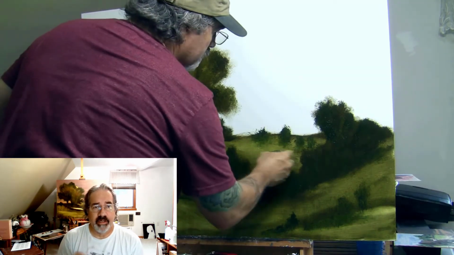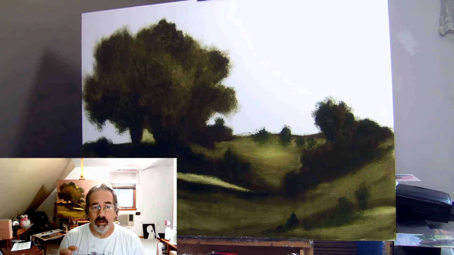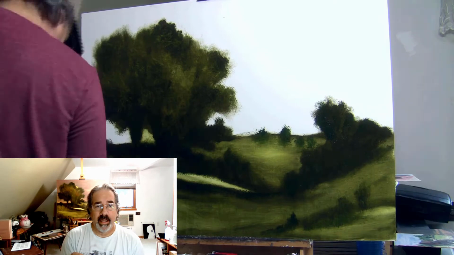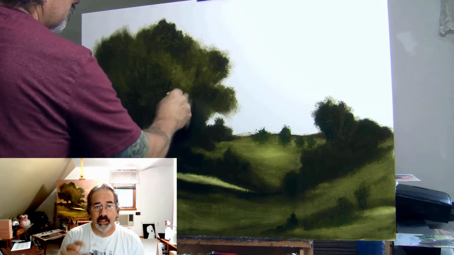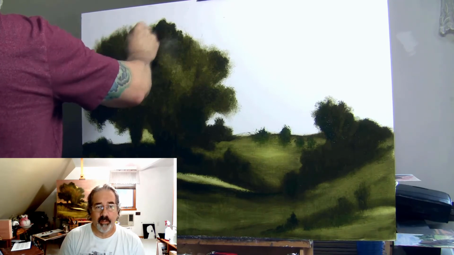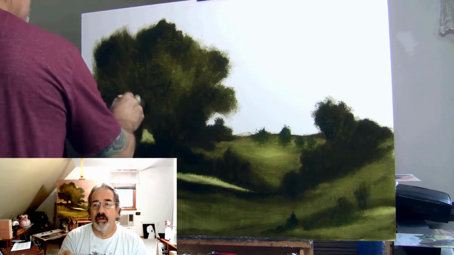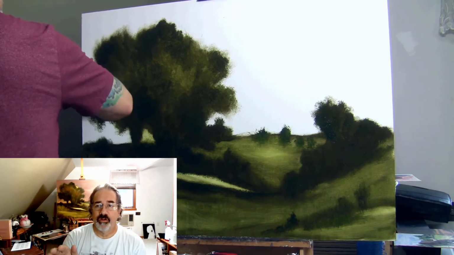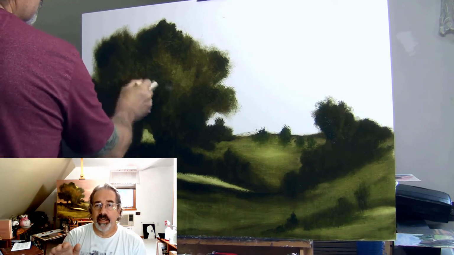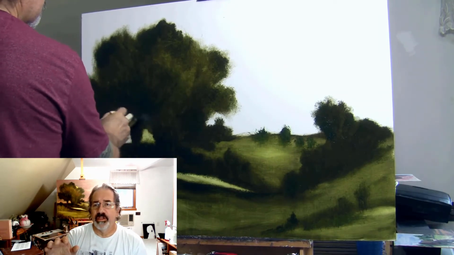You want a lot of interest in your painting, and one of the ways to do that is you can crinkle up the paper towel and use that wadded end. It's got all kinds of little nooks and crannies on it, and when you touch it to the wet paint, it really makes for some nice effects. In fact, you'll see here that I do it at the top of that line of trees on the left, the big trees.